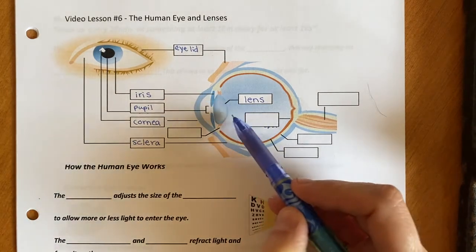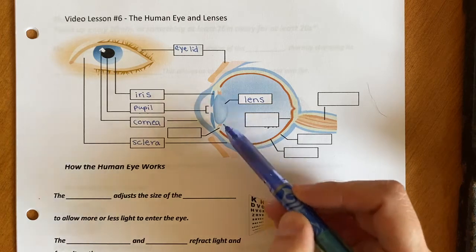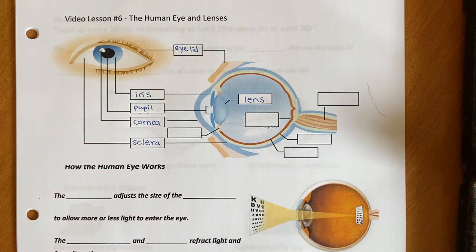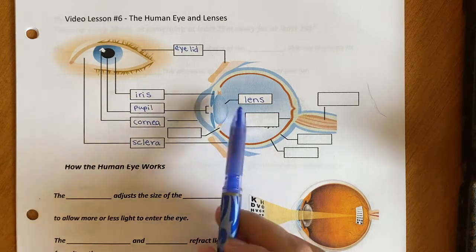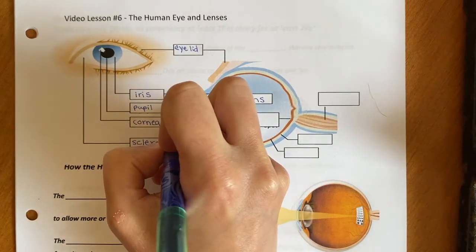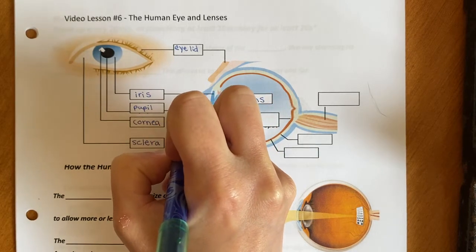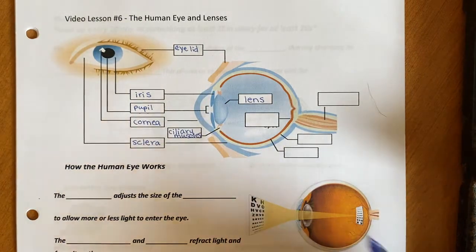And the focal length of that lens is changed using these muscles that actually pull and push for the lens to change shape when you're looking at things that are either close or far away. So those muscles are called ciliary muscles. And they change the shape of the lens.